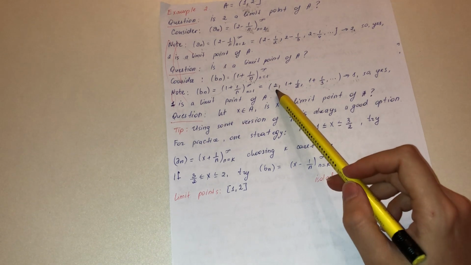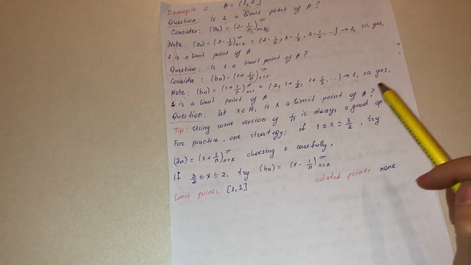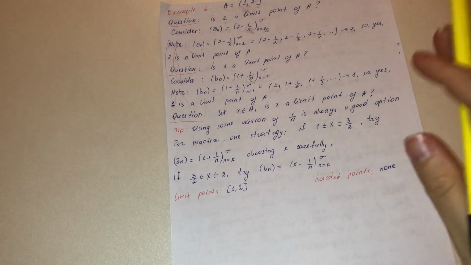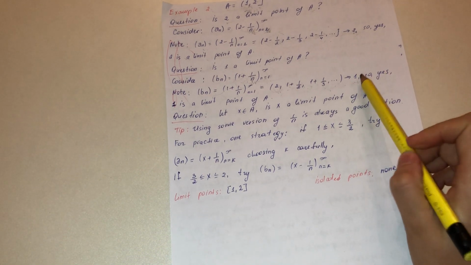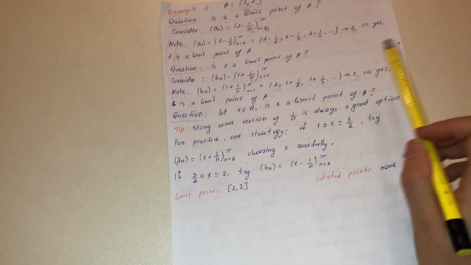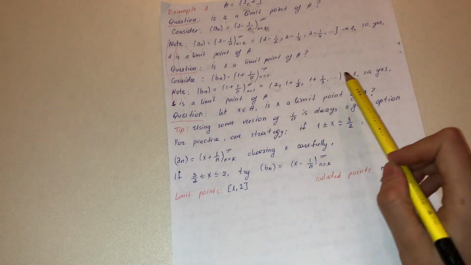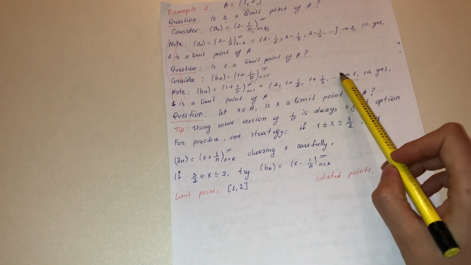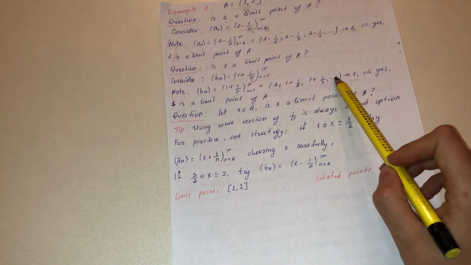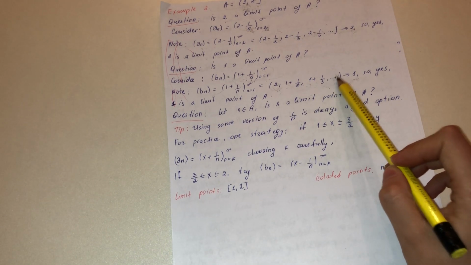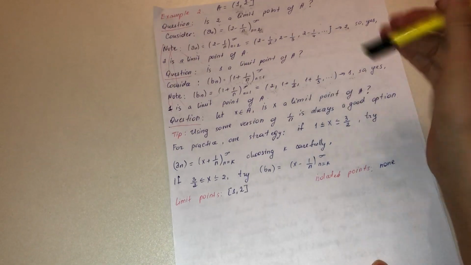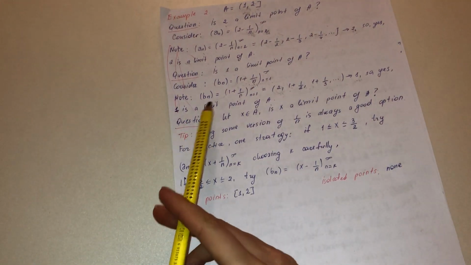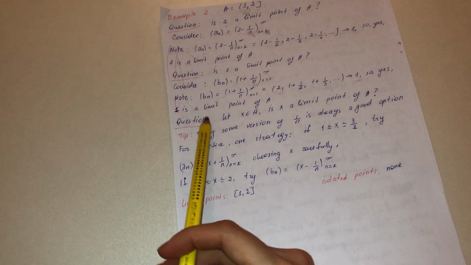It starts with 2, but it gets less, and it converges to 1. But it can never be 1. Here we cannot write 1 because 1 can never be an element of this set. So yes, 1 is a limit point of A.